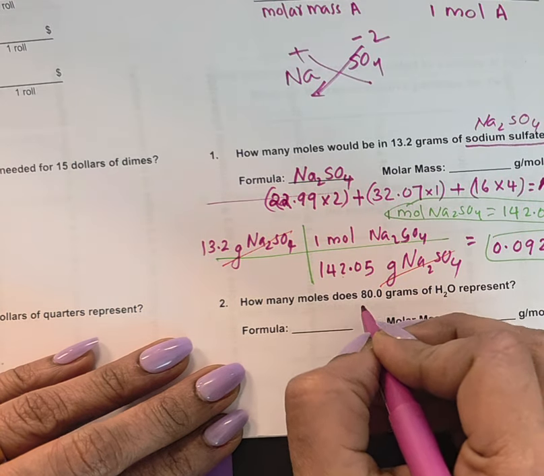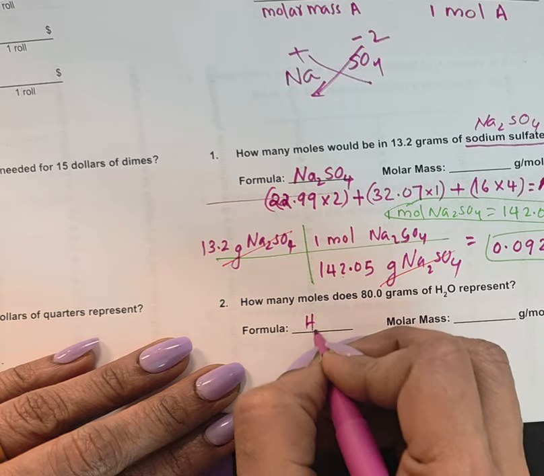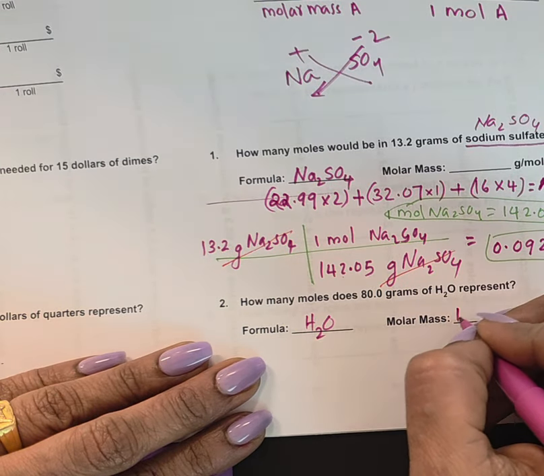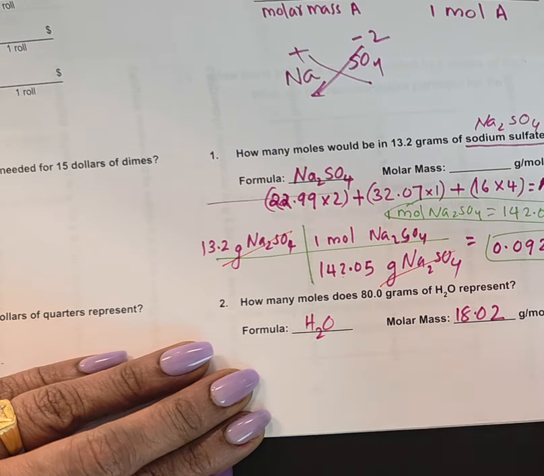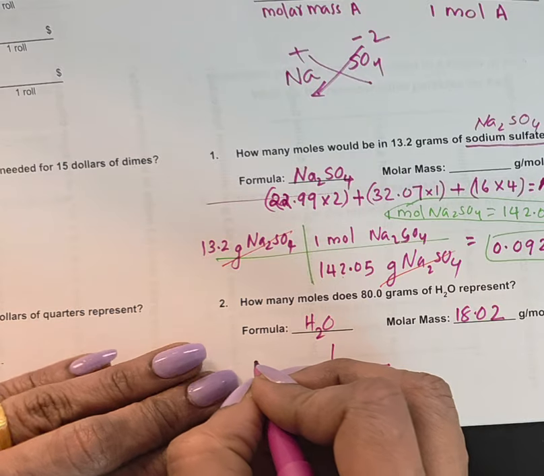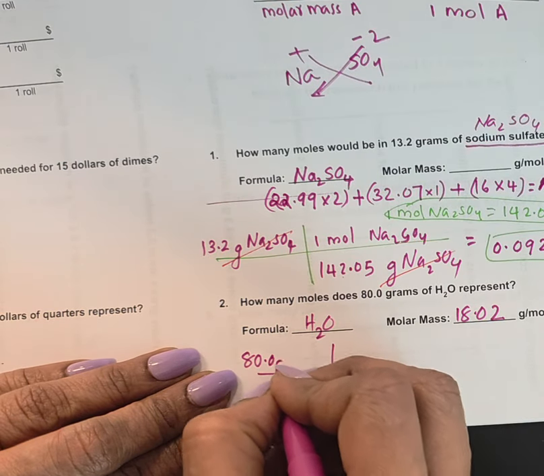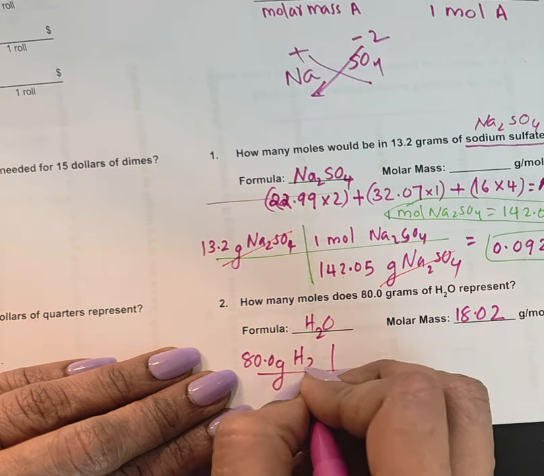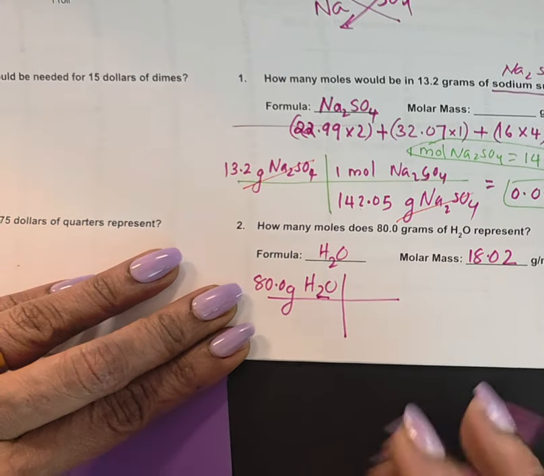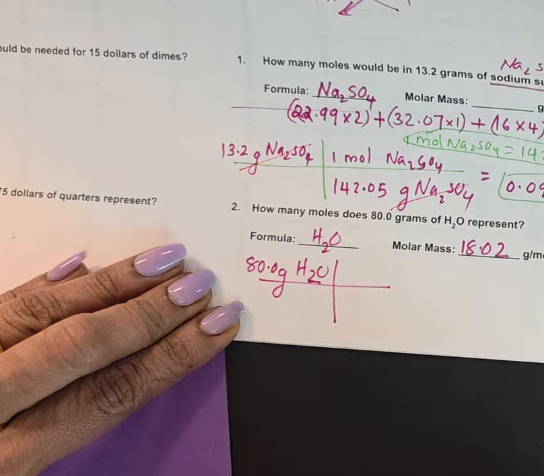It says H2O. You know the formula for H2O. It is already given. Molar mass of water is what? 18.02 grams. And you are going to draw a T chart. 18.0 grams of H2O will go on the top left corner.